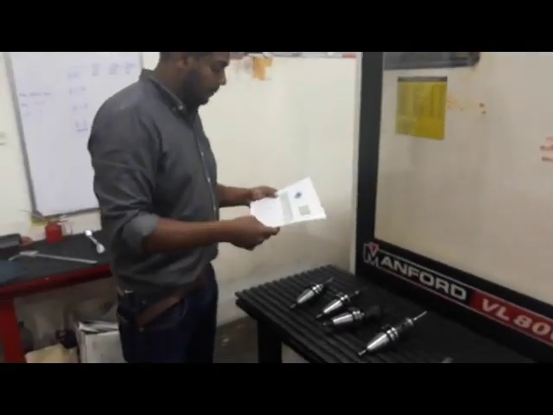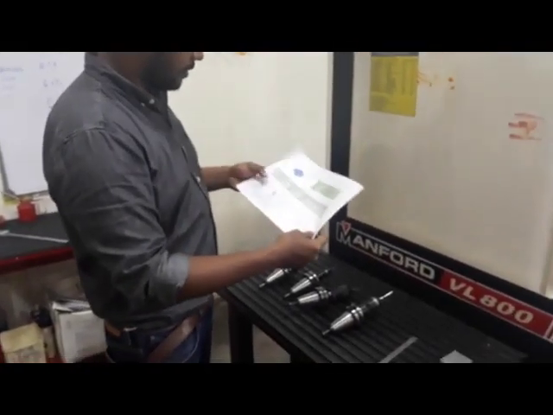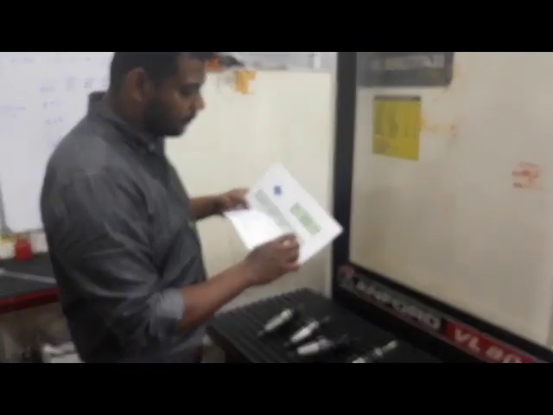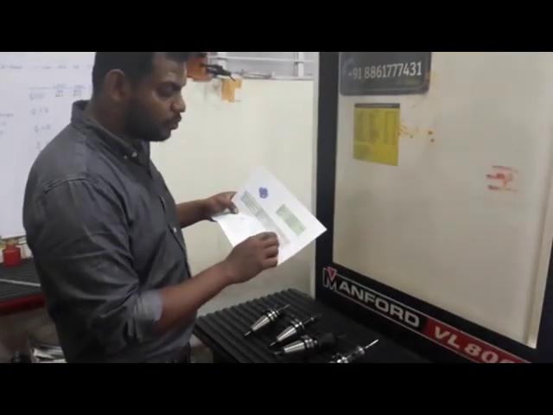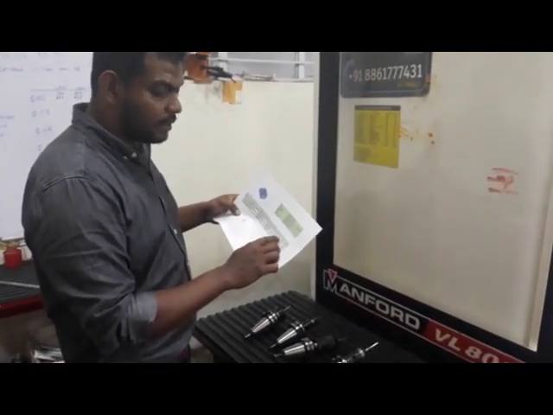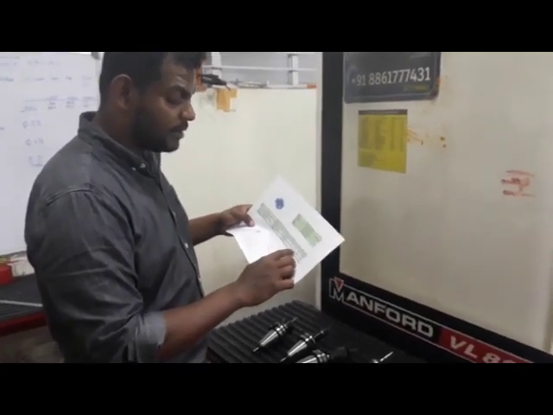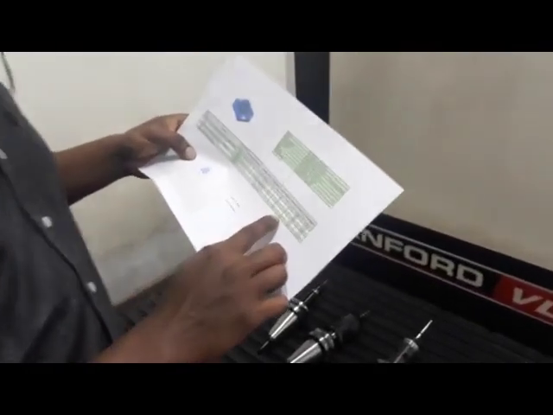Okay, so I would like to give you some brief information about the tools that I've used. If you can just see, here are the three tools: a 10 diameter flat end mill, a 4 flat end mill, and a 3.5 drill.